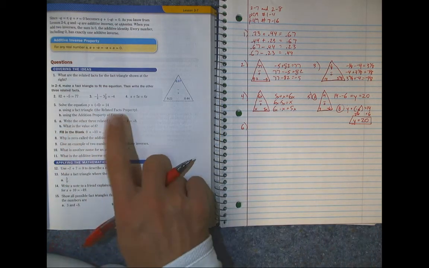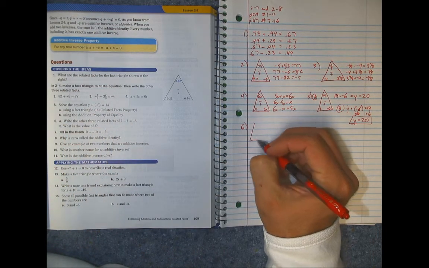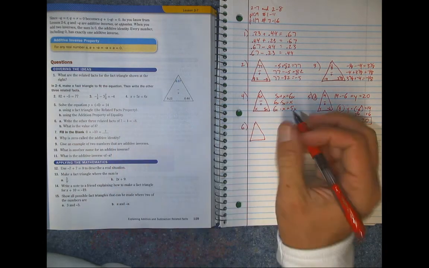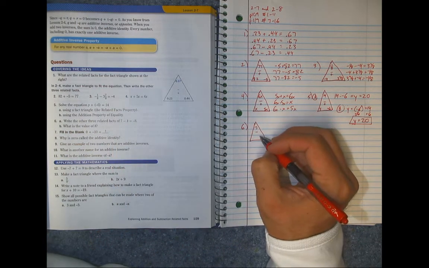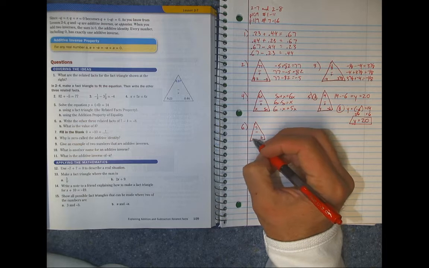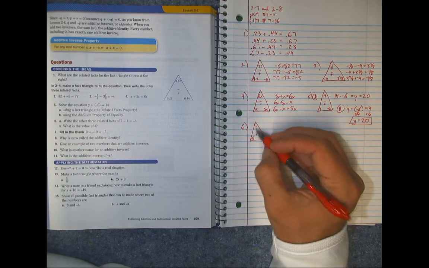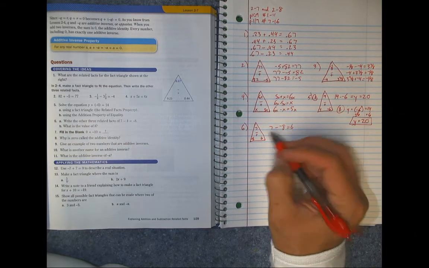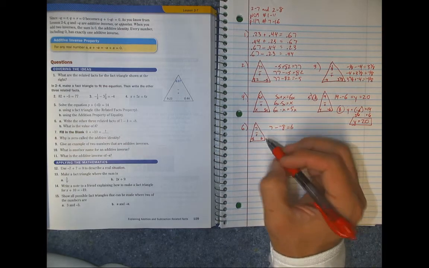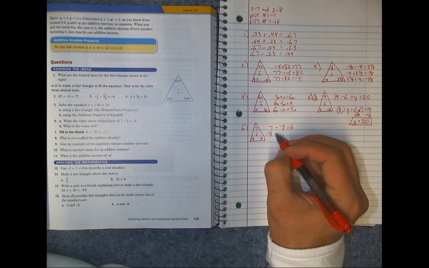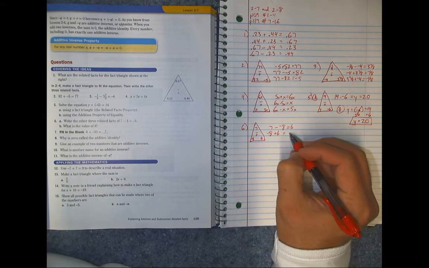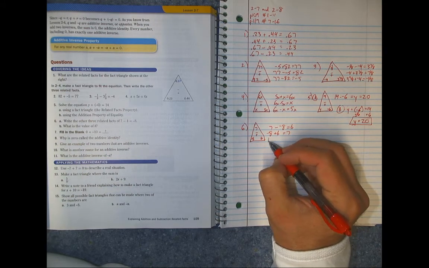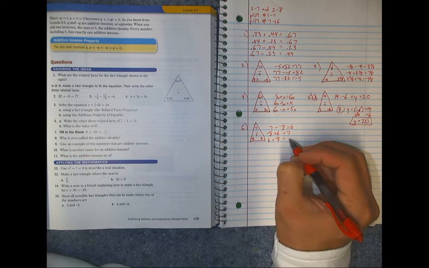Write 3 other related facts. If it helps, draw the triangle real quick. This is subtraction, so 7's up top, minus b gives me negative 8. My other subtraction would be 7 minus negative 8 equals b, going the other direction. And then my other related facts are my addition in both orders here. So b plus negative 8 equals 7.